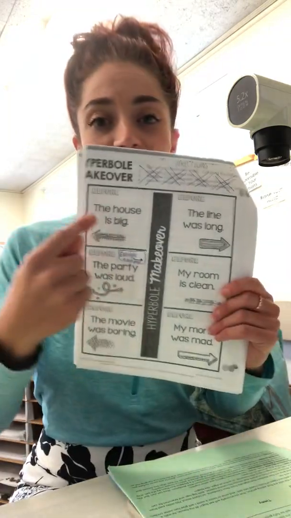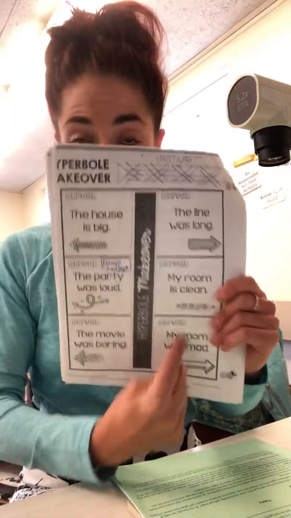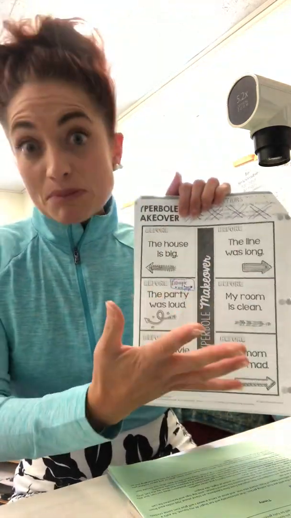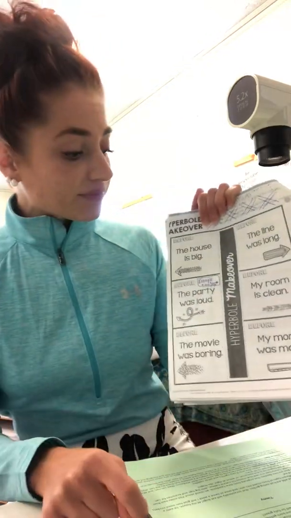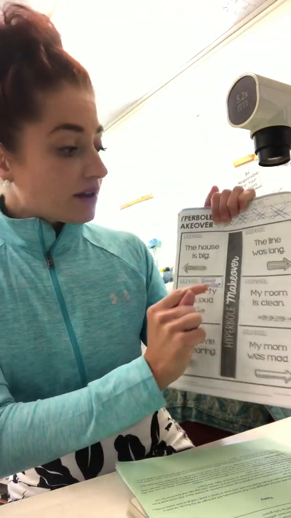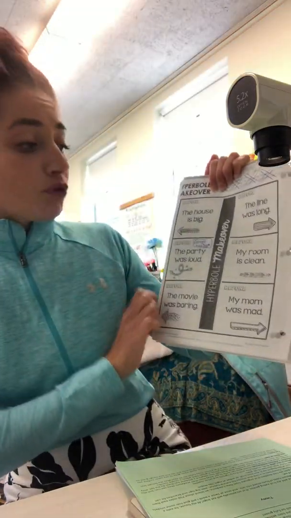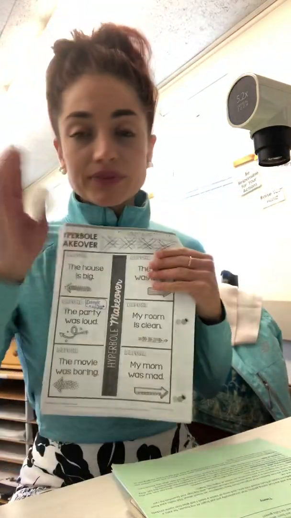So for the hyperbole makeover, you are given before examples, okay? You are given just random old statements like the house is big, the line was long, the party was loud, my room is clean, the movie was boring, my mom was mad, okay? Now, I'm going to show you an example of what you are expected to do on this next page, all right?